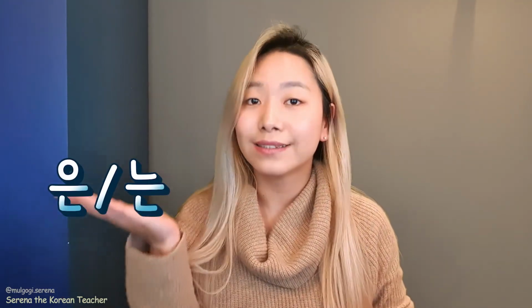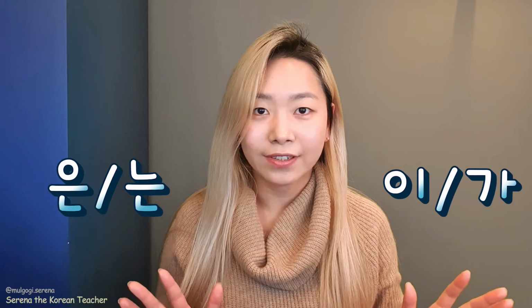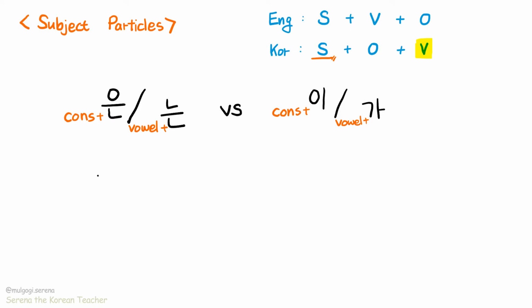All right. 저것이. So we've got the main subject particle 는, and the other subject particles 이 and 가. What is the difference? We need to understand how we use it. 는 is basically for a general thing. Imagine A equals B. I am Serena. I am Korean. Today is beautiful. He is a doctor. This is a pen, or he goes to a supermarket, or she eats pasta. A equals B as a general sentence, we use 는.